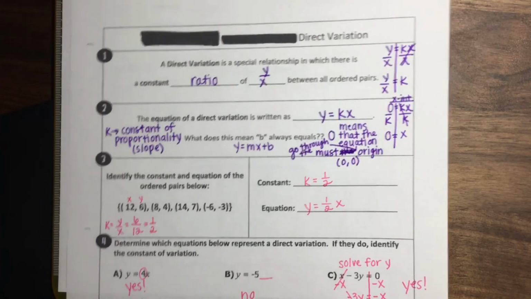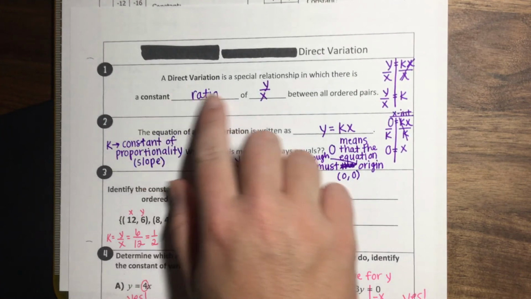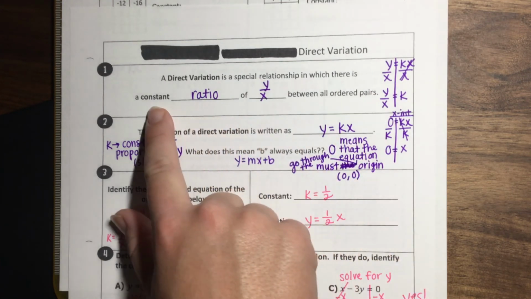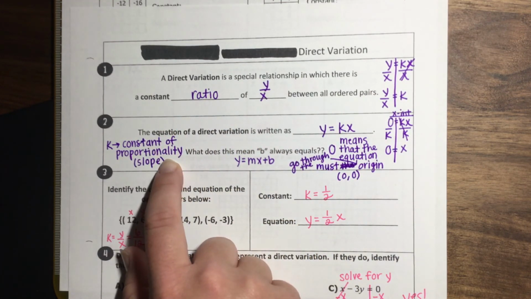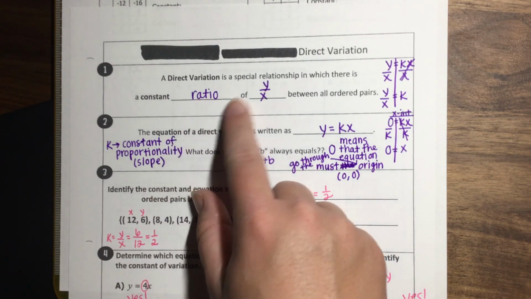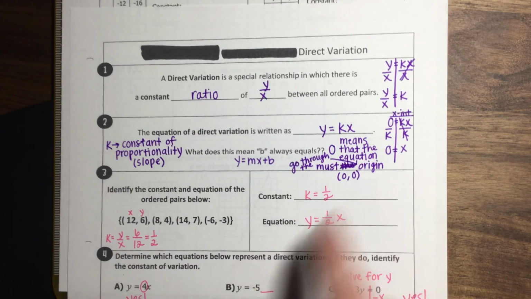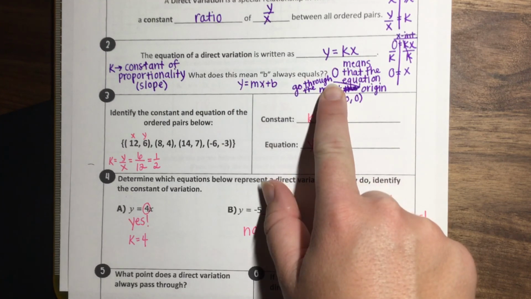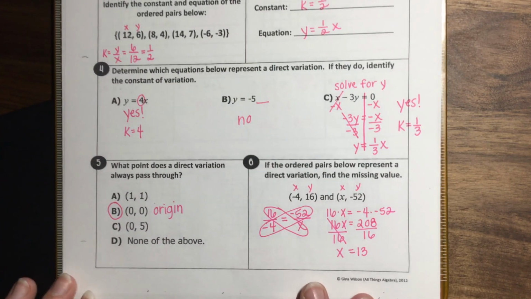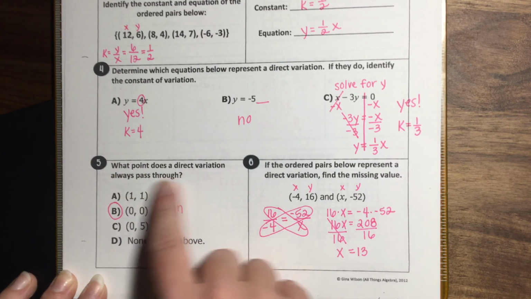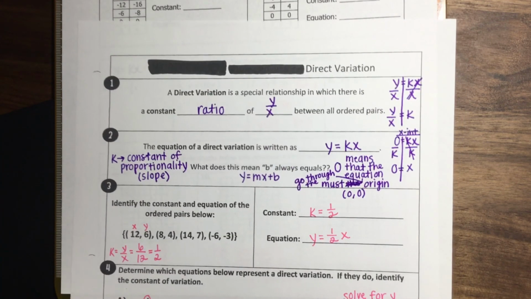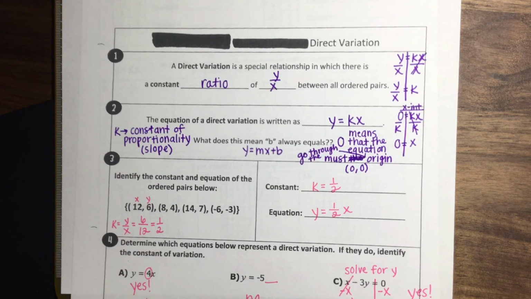All right, we're going to go ahead and just review over this real quick. So I know that direct variation, the equation is y equals kx, where my constant, which is a constant of proportionality, which is also known as slope, is a ratio of y divided by x. Okay, the other thing I have to remember is that my b is always equal to 0, which means that what point does a direct variation always have to pass through is going to be 0, 0. It's got to pass through the origin, all right? So that is our direct variation notes. I know that was a lot, but you should now be completely set up for direct variation.